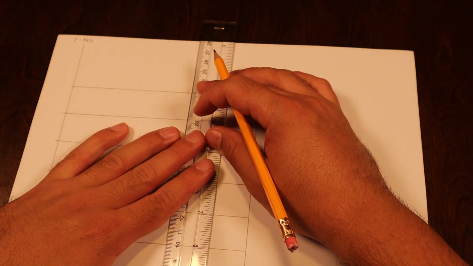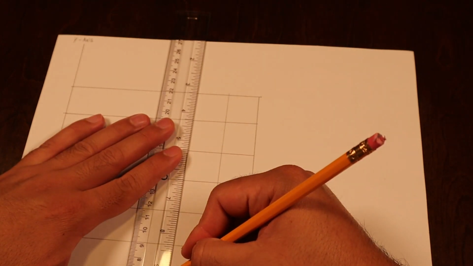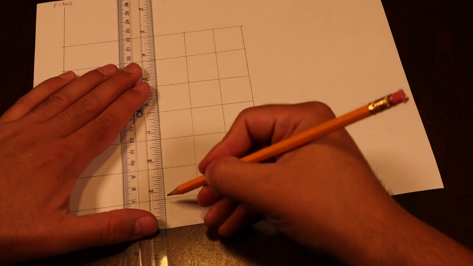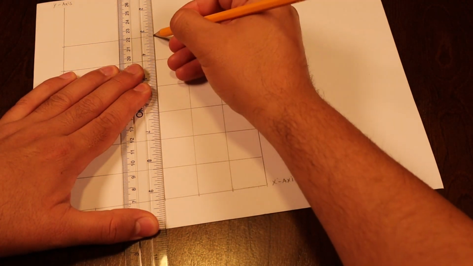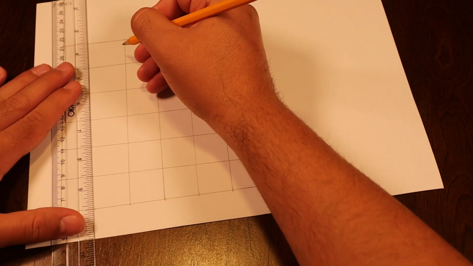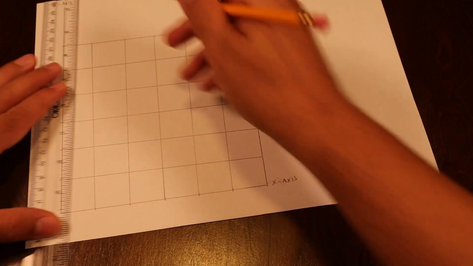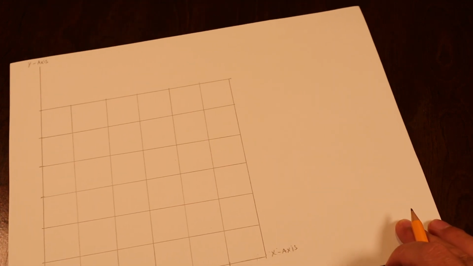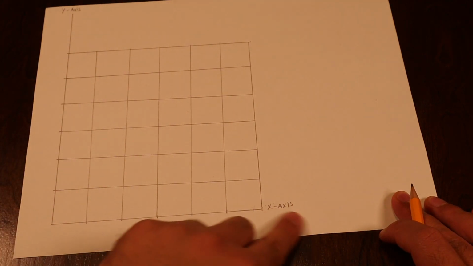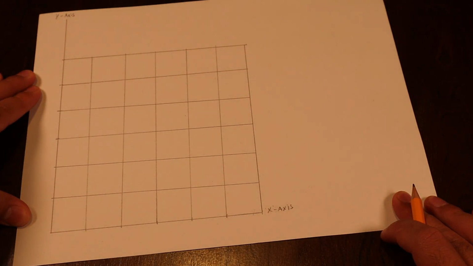So let's go ahead, make that extension. And the last one. And there you have it. We have a grid, we have y-axis, x-axis, and we have our grid drawn out.